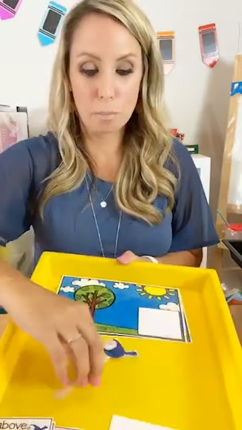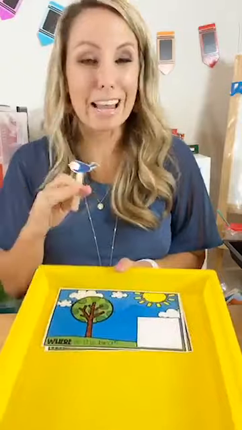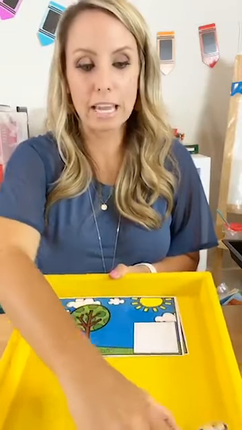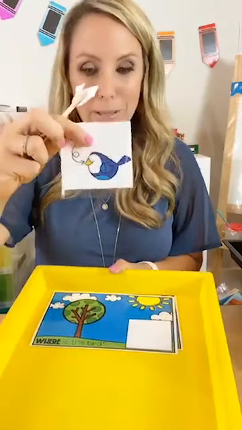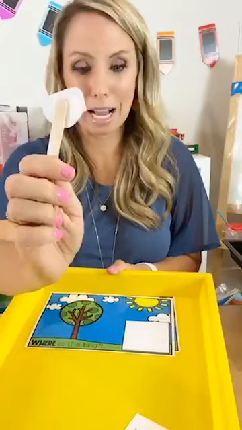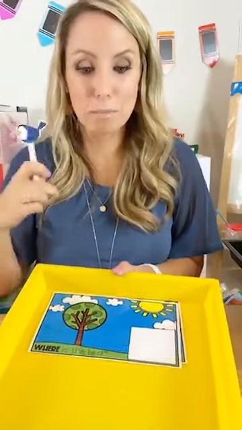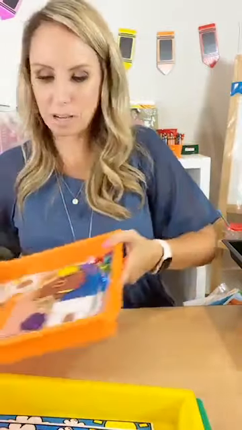And then there's 4 sets of these. So there's the puppy with the dog mat. There's also a bird with a tree. And you can use a counter with this, but you get little puppets with it too. And you just tape it on the back of a popsicle stick. So that way they can move it on the mat.